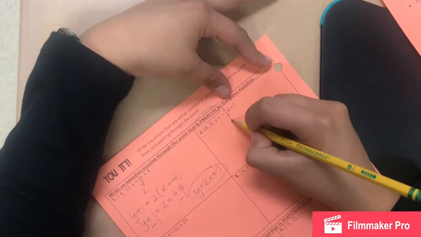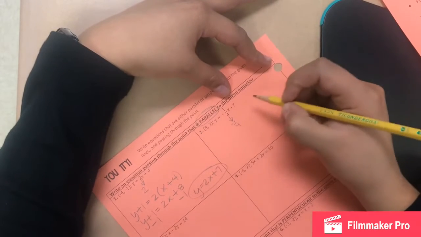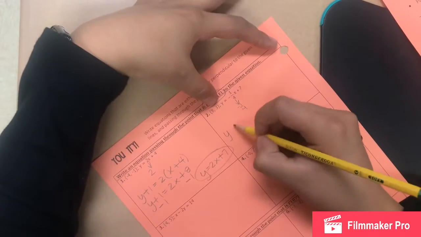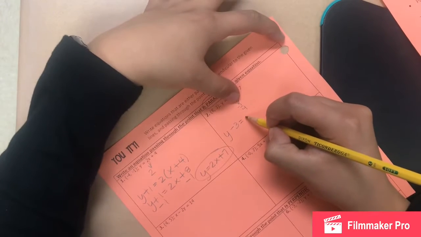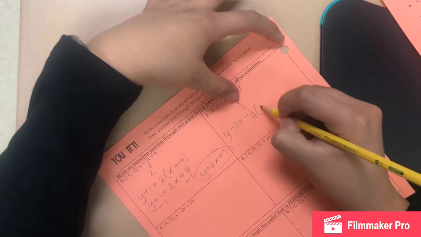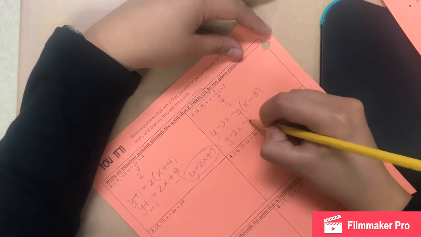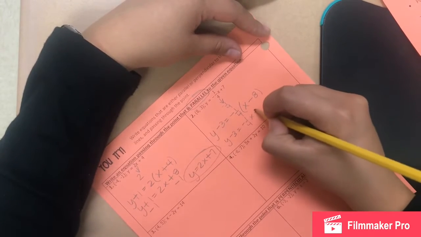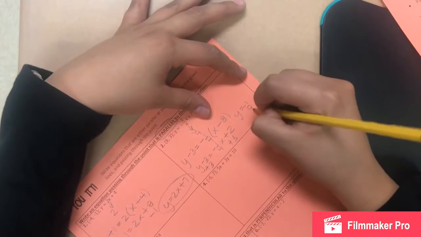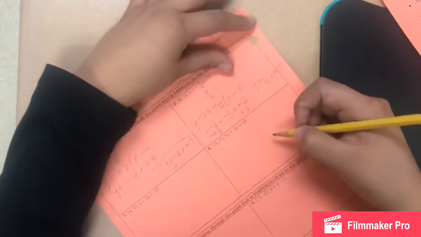Number 2, it is already in slope-intercept form, so all I have to do is pull out the slope, which is negative 1/4. We're going to keep the same slope because we're looking for parallel. So y, the opposite of positive 3 is to subtract 3, equals the slope, negative 1/4, parentheses x, the opposite of positive 8 is to subtract 8. Then I'm going to distribute. Negative 1/4 times x is negative 1/4 x. Negative 1/4 times negative 8 is positive 2. Then I'm going to add 3 to both sides. So y equals negative 1/4 x plus 5 because 2 plus 3 is 5.